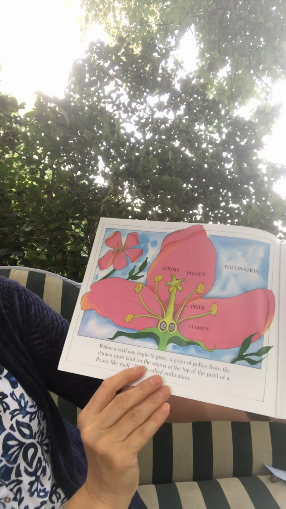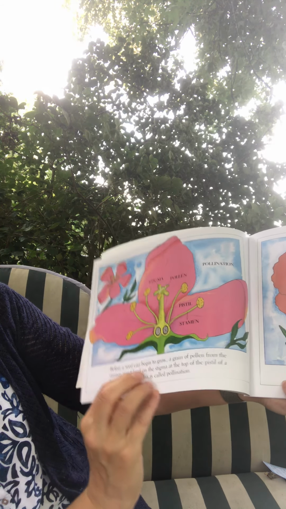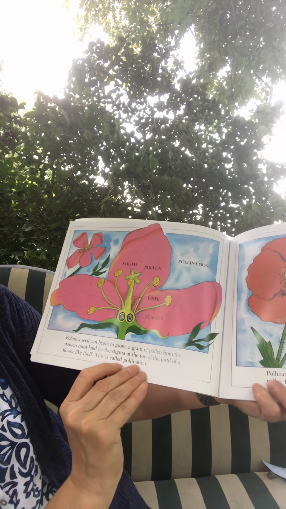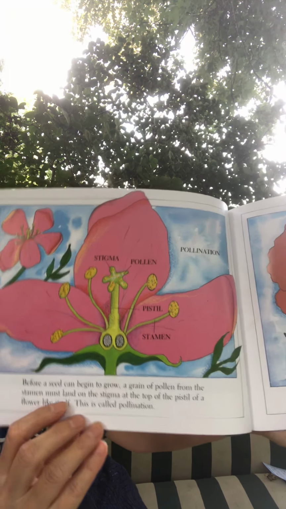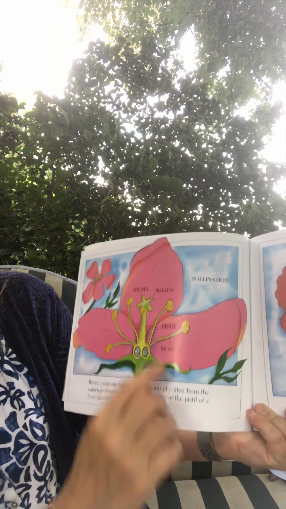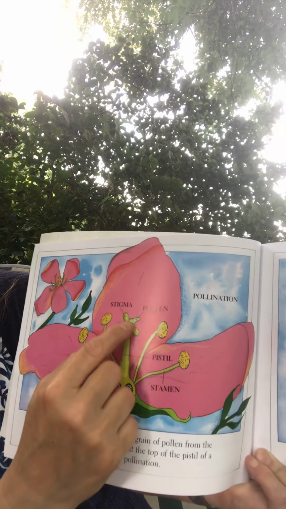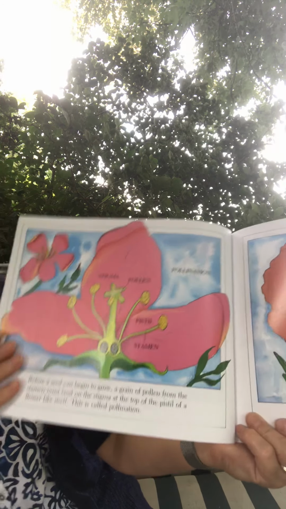Before a seed can begin to grow, a grain of pollen from the stamen must land on the stigma at the top of the pistil of a flower like itself. This is called pollination. Okay, so some of this pollen needs to go right up here onto the stigma so a new plant can grow.